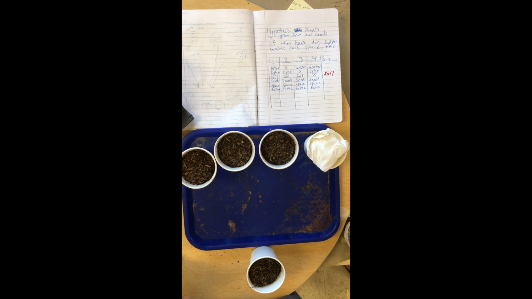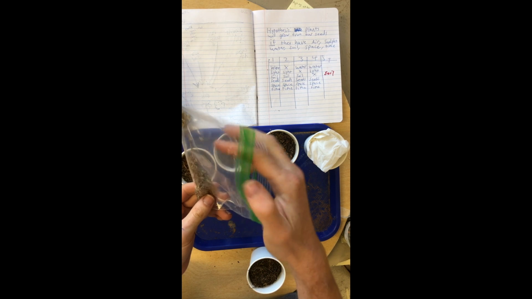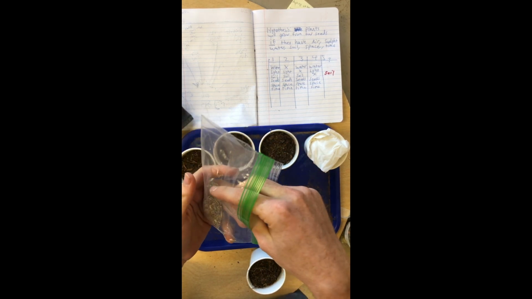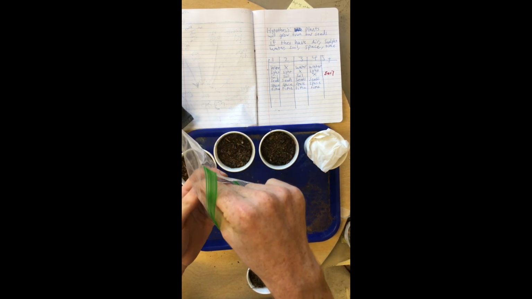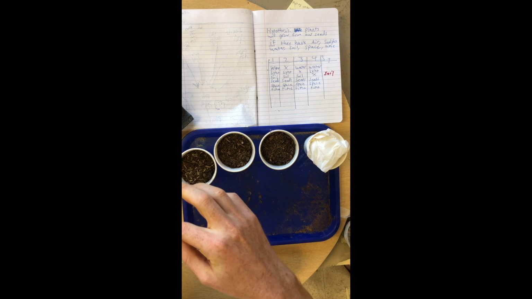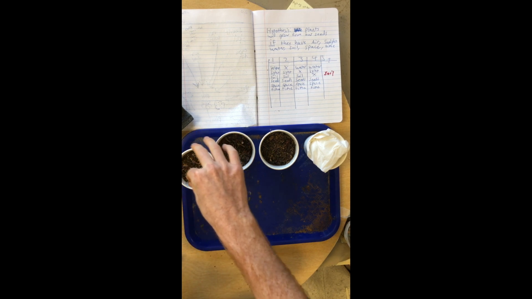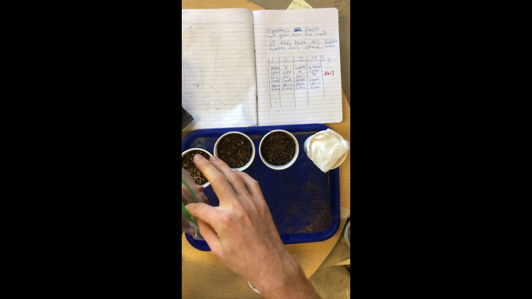Okay, what's next? Next is to put some seeds in our cups. What you're going to do to put your seeds in your cup is you're going to take 2 pinches of each seed. So pinch number 1, I'm just going to sprinkle that over the top of my cup. Pinch number 2. Okay, 2 pinches of seeds.